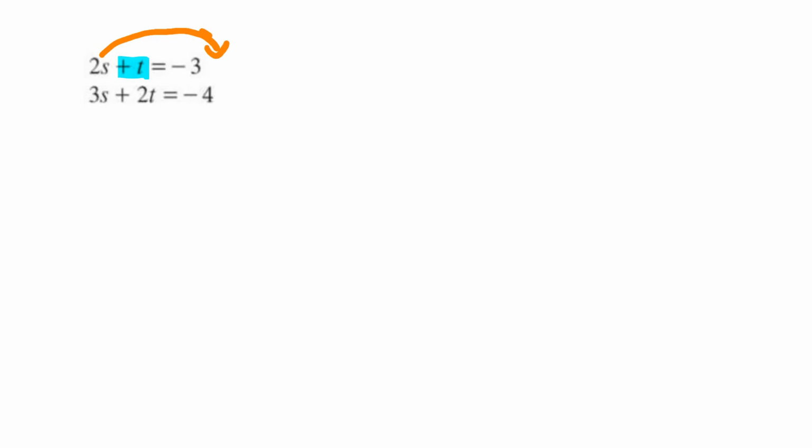So if I do that, t would equal negative 3. And this 2s right here is positive, so if I move it to the right-hand side, it becomes negative 2s. All right, so that's step number 1. You got to rearrange the first equation, and that's a common theme for a lot of problems in chapter 6. You got to rearrange the equations to have in the right form.